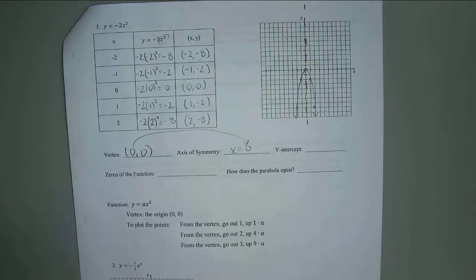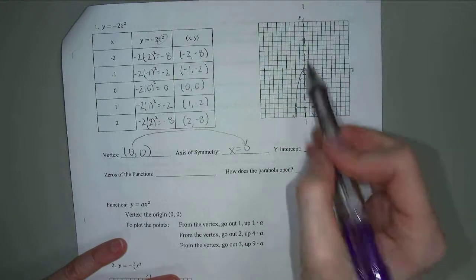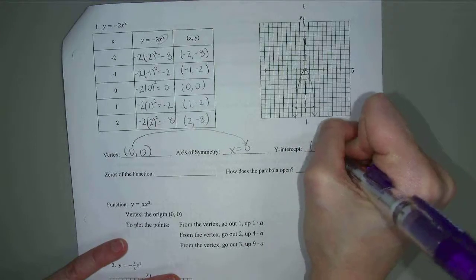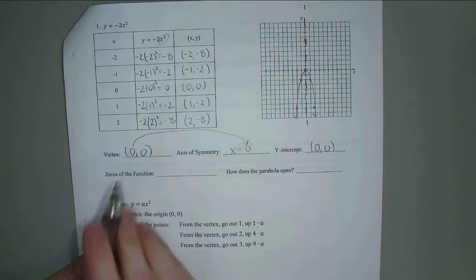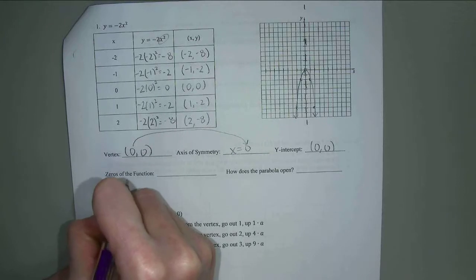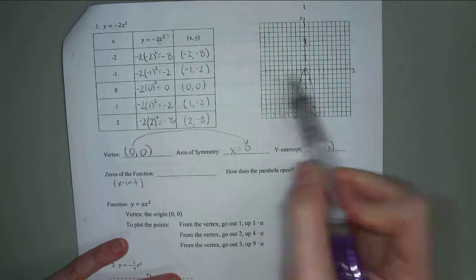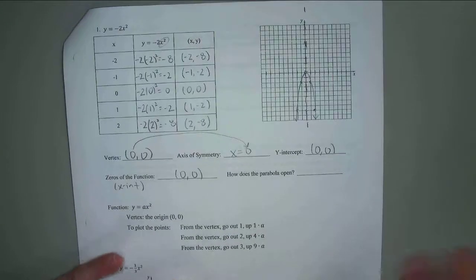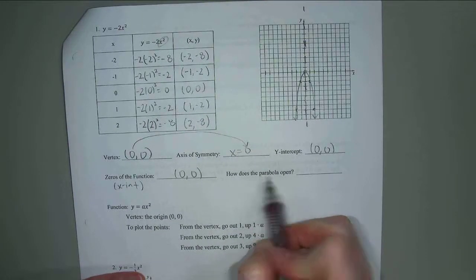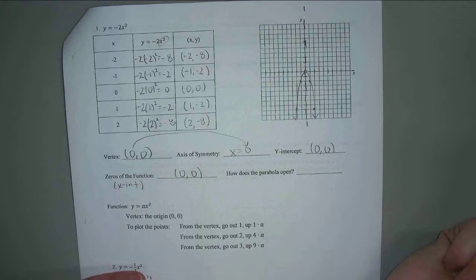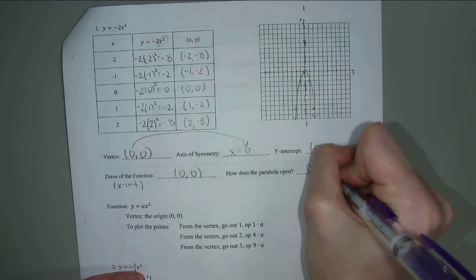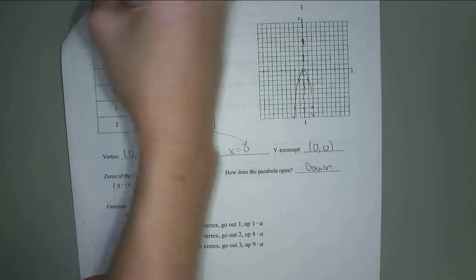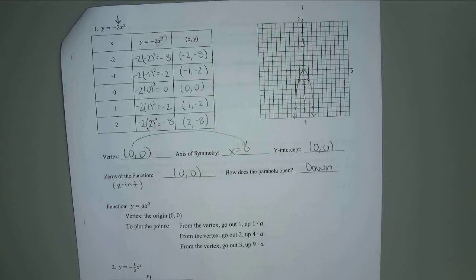Your y-intercept, guys, where do we cross the y-axis? At 0, 0. That hasn't changed. Where do we cross the zeros? That's your x-intercept. Where do we cross the x-axis? That's still just at 0, 0. But this is one thing that's new. How does the graph open now? It opens which direction? Down. But notice we could have answered that from the beginning because our a was a negative 2. So like before we even did our ordered pairs, we'd be like, oh, it opens down.